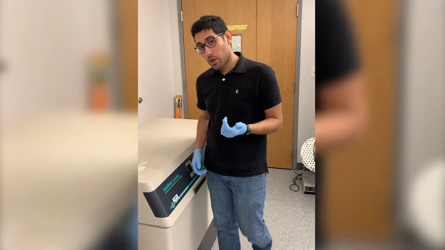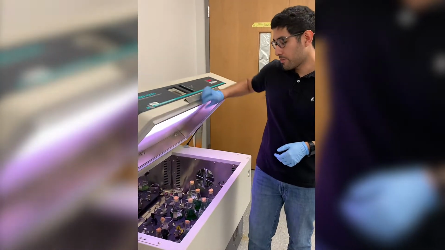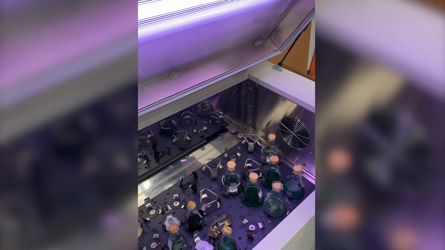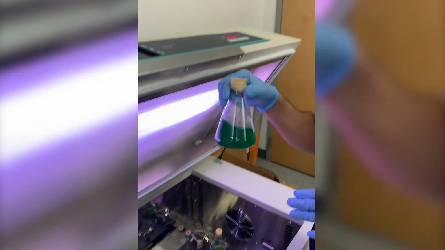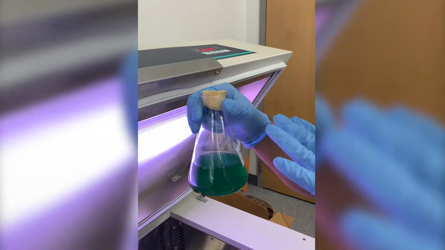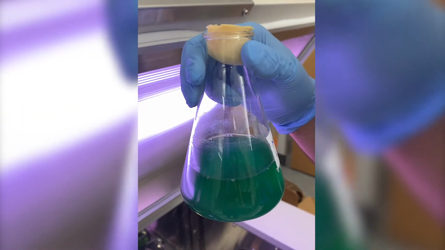Okay, so the way we start, where everything starts, is in the incubator. The incubator is basically a place where we grow the algae and the cyanobacteria. As you can see here, we have this beautiful green liquid with algae, and this is what we are going to use to obtain the chemicals that we are interested in.